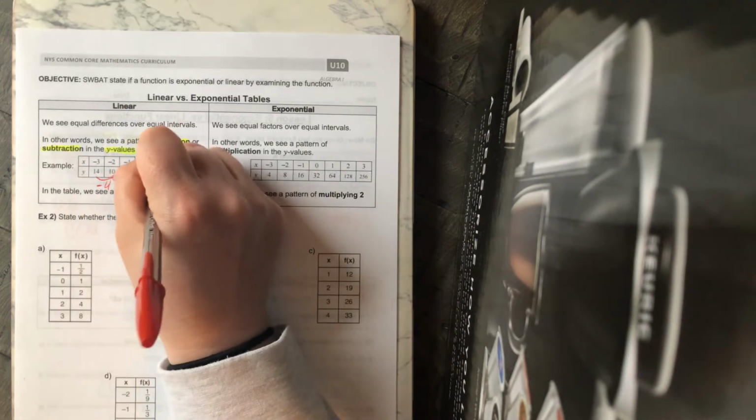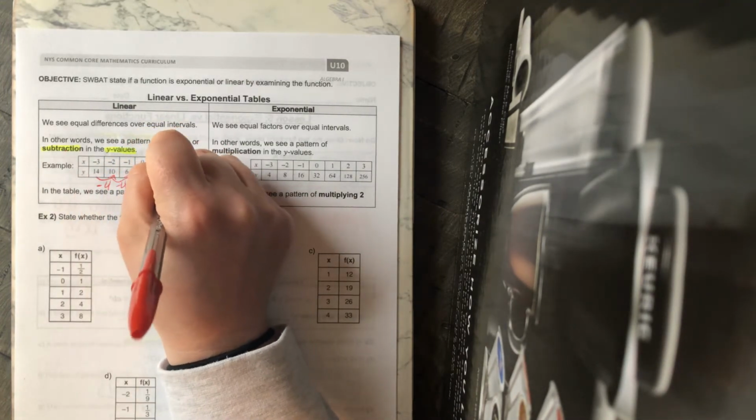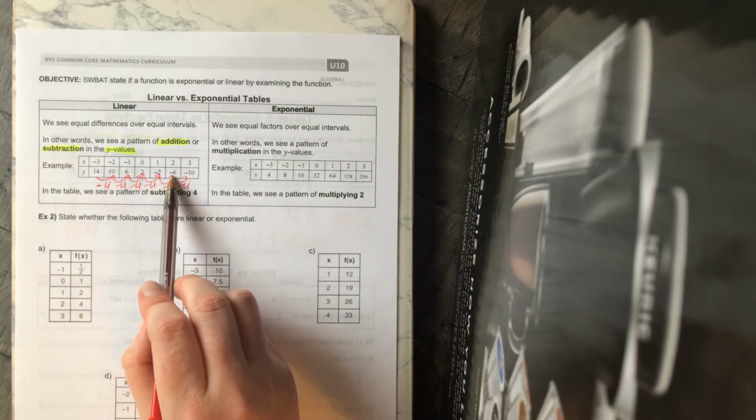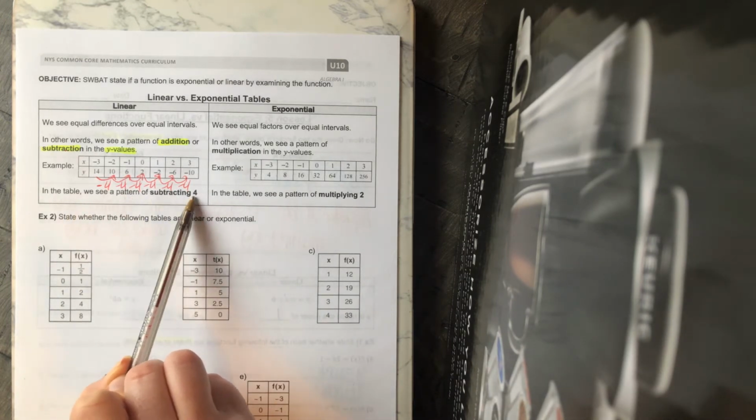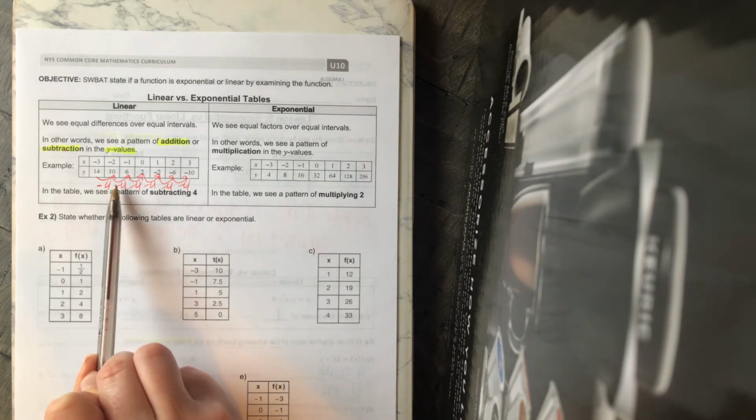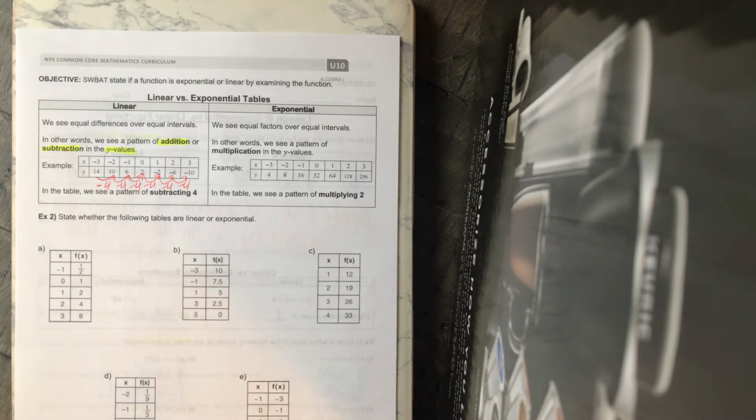So as you look and you subtract 4 every single time, you're going to see that you get the next y value always. So the fact that I'm using a pattern of subtracting 4, I'm subtracting the same number each time, that tells me that this would have been linear because I'm subtracting the same number over and over. Same thing if I look at exponential.